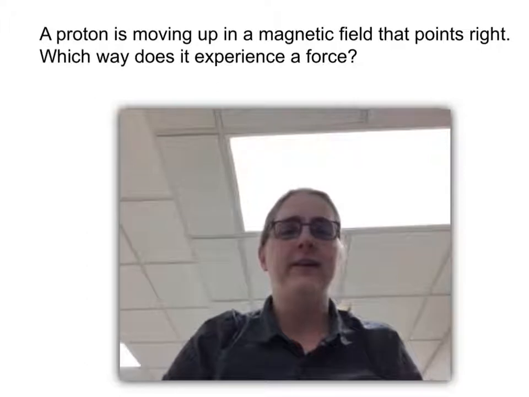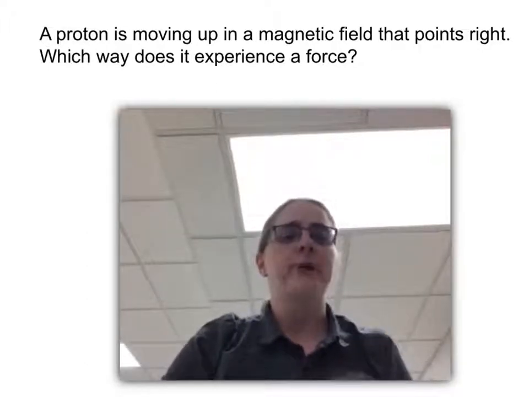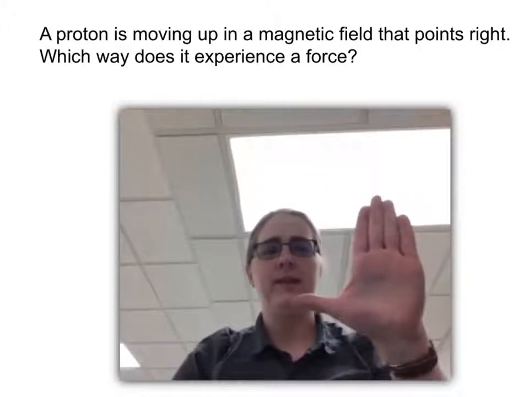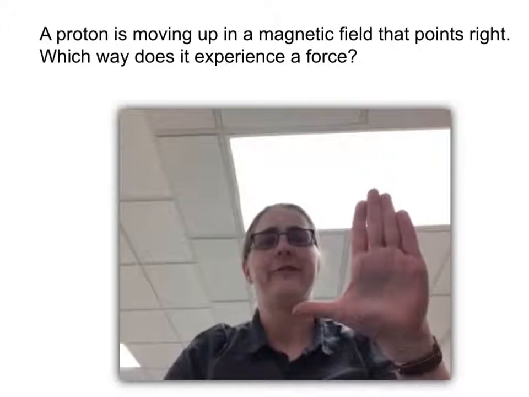All right, let's get an example. So first up, we got a proton. That means I'm going to have to use my right hand. I'm going to take my right hand and I'm going to stick my fingers straight up and my thumb straight to the side, get everything nice and flat.